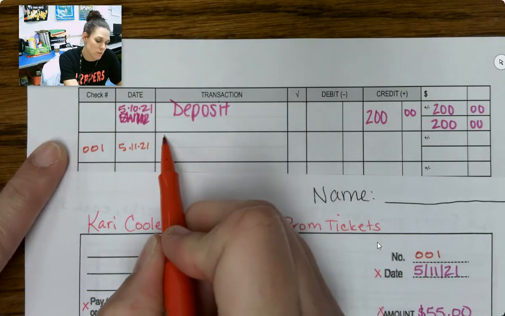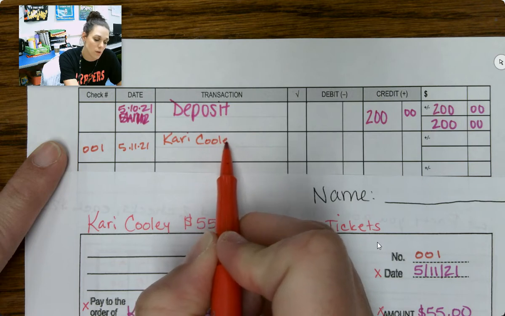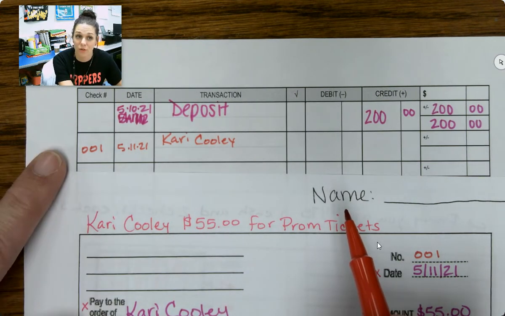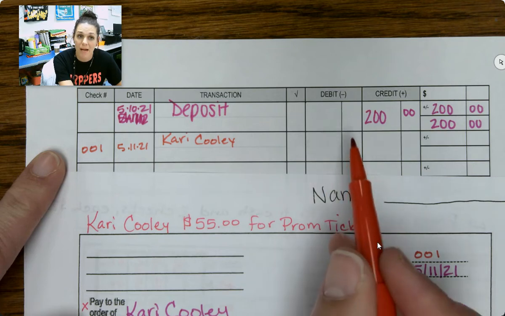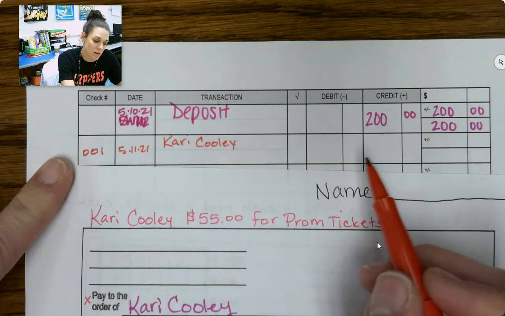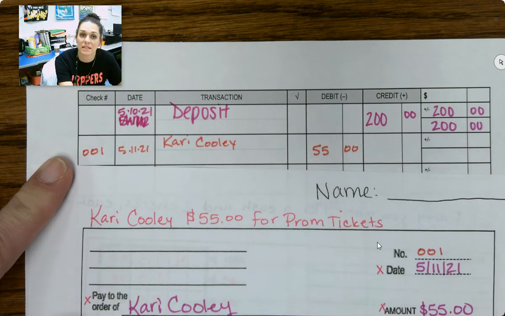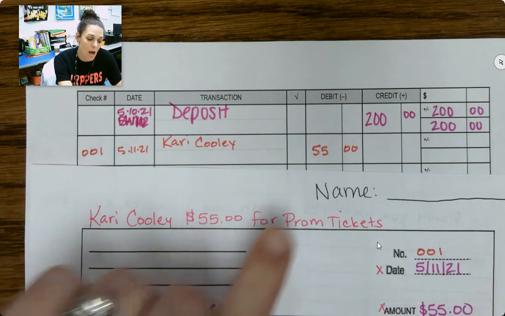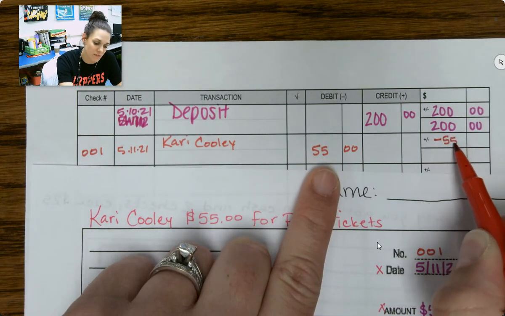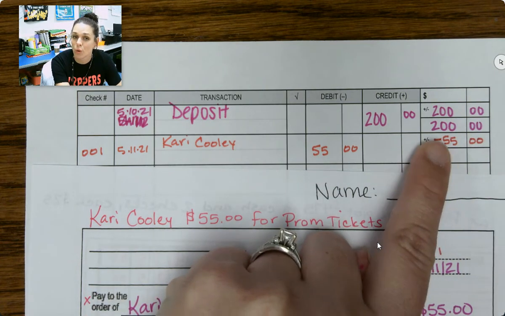The transaction, that would be who you were writing it to. So this would have my name written there because that is who the transaction is to. Usually underneath that, sometimes you could put the memo line if you choose. My debit is a negative. I spent money with this check. So I spent $55, so it will be written as a debit. I'm going to then write this $55 again as a negative 55 underneath my 200. And now it is a running total.